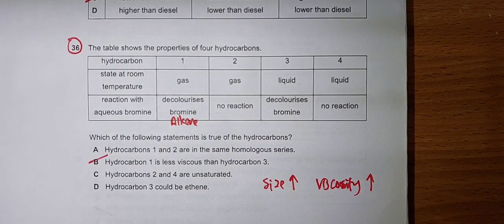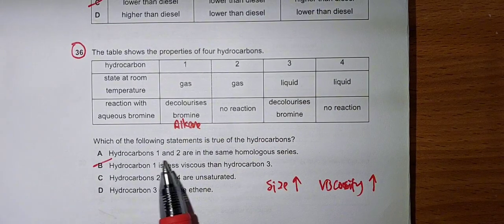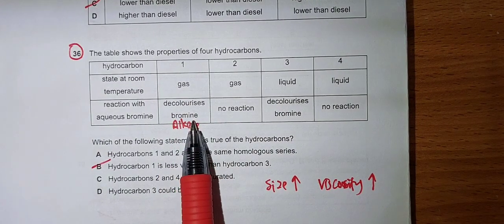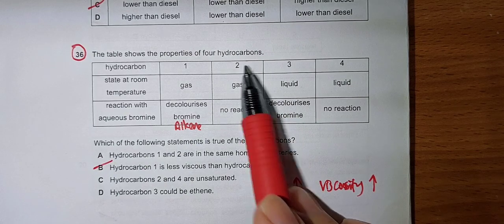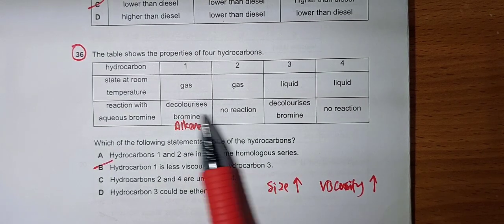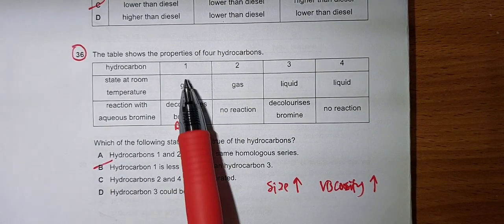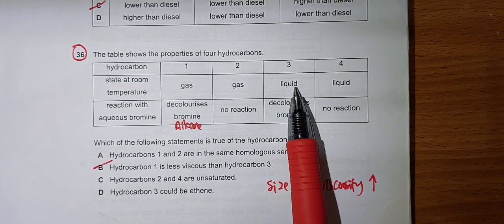Question number 36. Which of the following statements is true of the hydrocarbons? So let's look at answer A. Hydrocarbons 1 and 2 are in the same homologous series. So hydrocarbon 1 decolorizes bromine, so it must be an alkene. There is a carbon-carbon double bond. And hydrocarbon 2, no reaction, so it is not an alkene. So 1 and 2 cannot be in the same homologous series. Okay, how about hydrocarbon 1 is less viscous than hydrocarbon 3. So hydrocarbon 3 is more viscous.